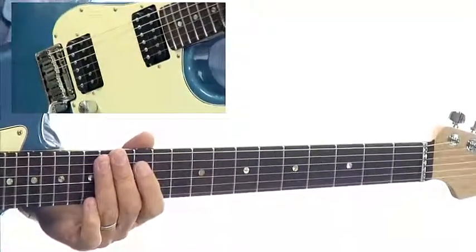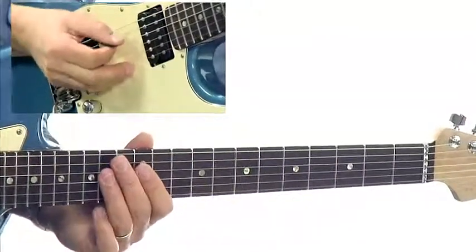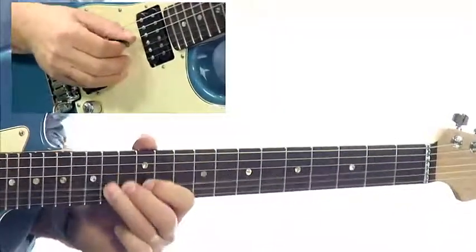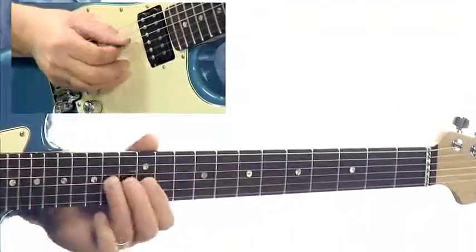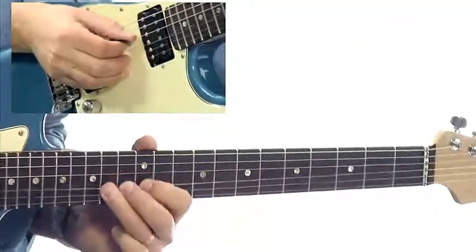Let's use the 4 as our final note. It's not real strong, is it? So let's put it to work.